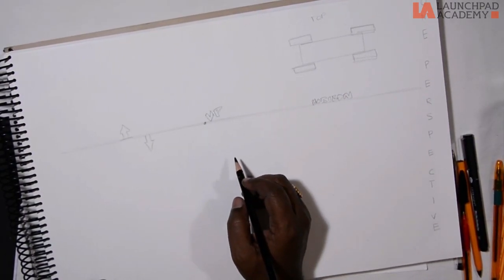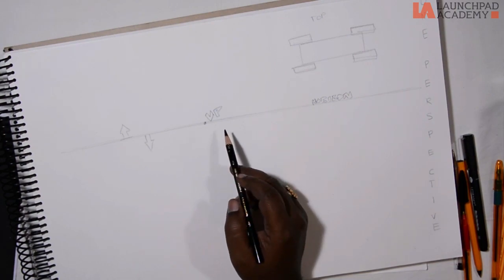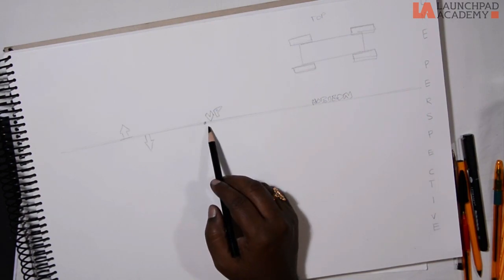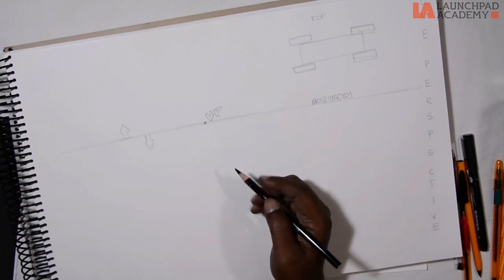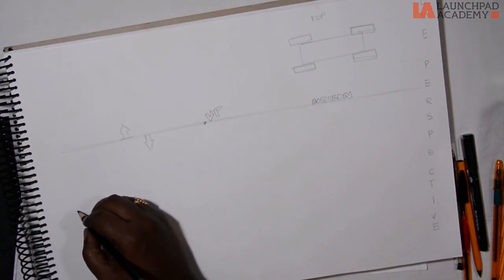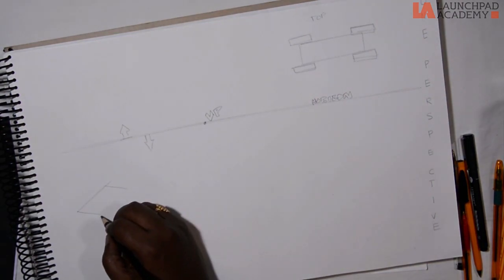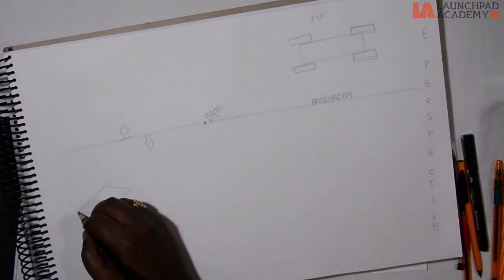So one important point to be shared is any three-dimensional objects have 3 dimensions.